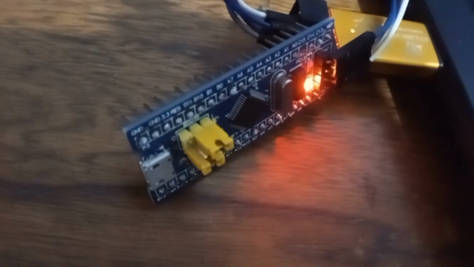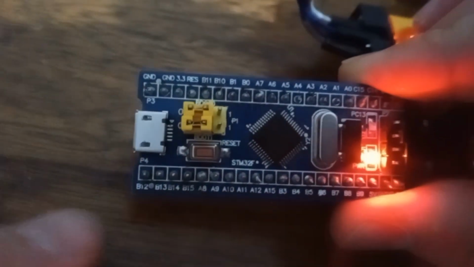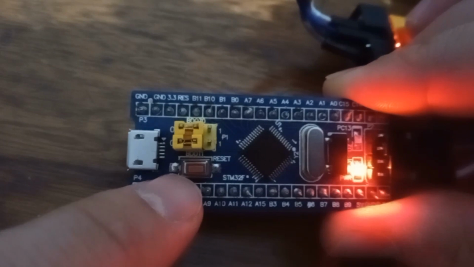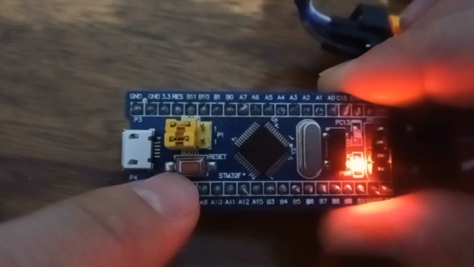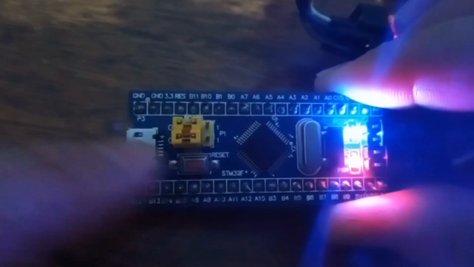As I told you, we need to reset it to 0 again. So I reset it. Now, still it is not running our program, but after I press this reset button, you would see the LED starts blinking. Yep.